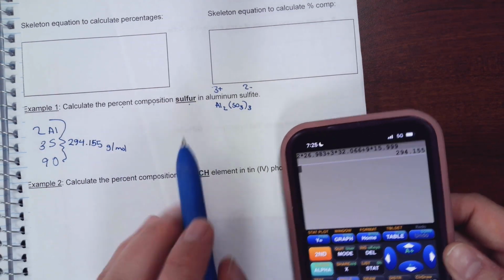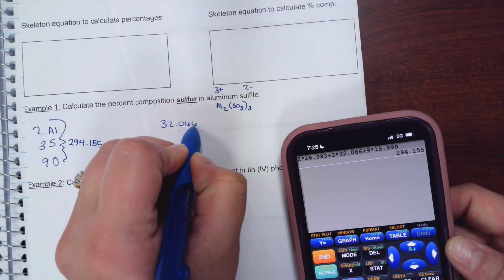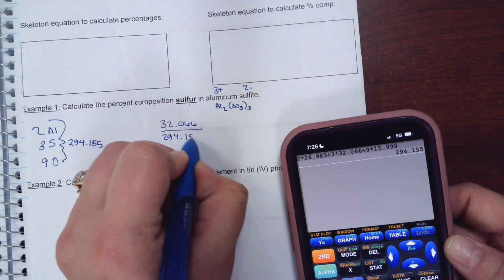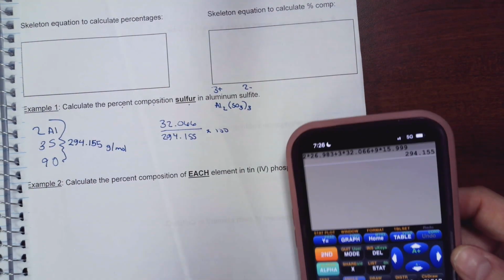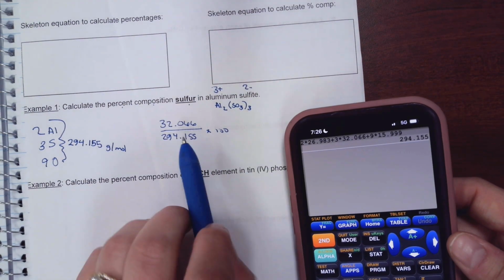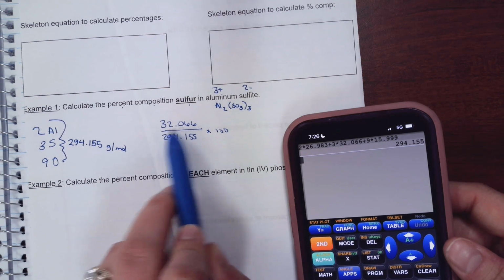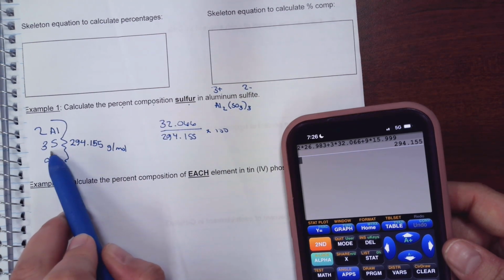Now, here's what a student might do. Okay, well, sulfur's mass is 32.066. Divide that by the total mass, 294.155 times 100 gives me my percent composition. Wrong. Absolutely wrong. And the reason that it's wrong is because we didn't just have 1 sulfur. This is the mass of 1 sulfur. We don't have 1 sulfur, we have 3 sulfurs.